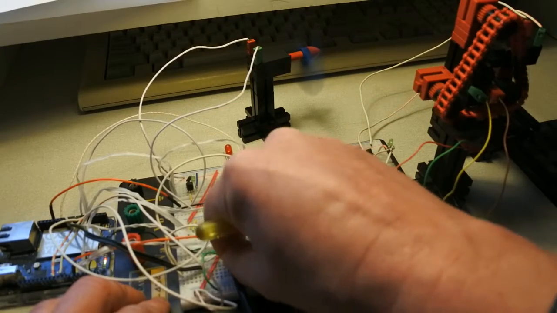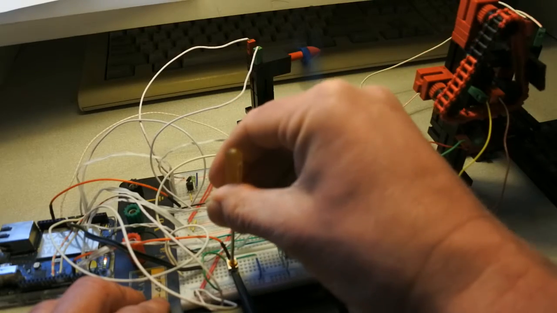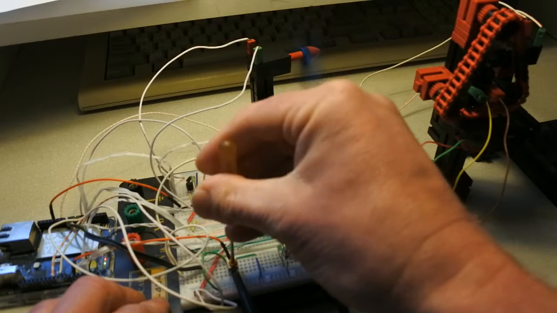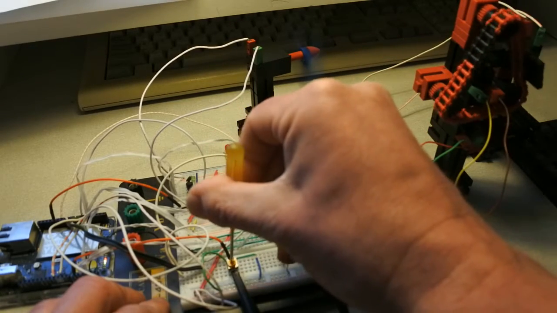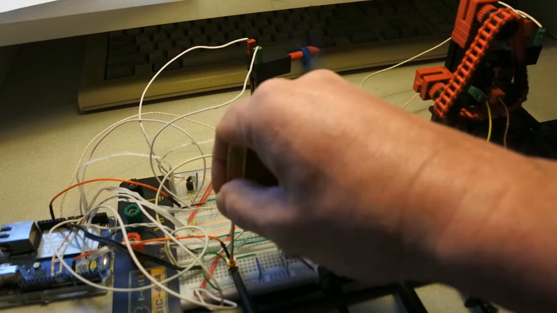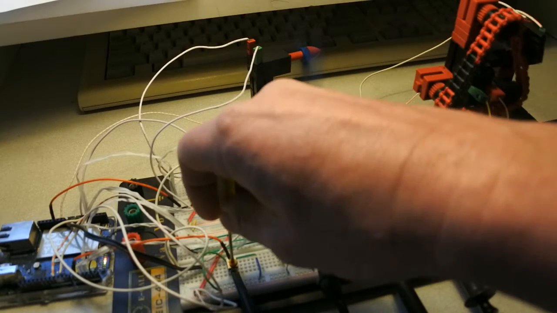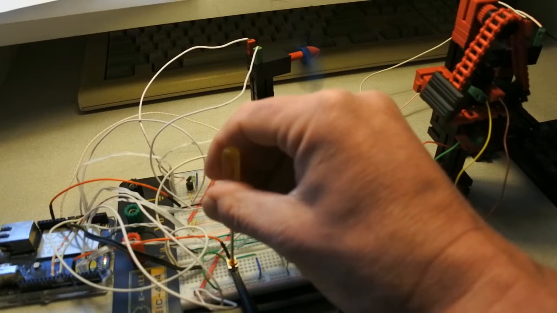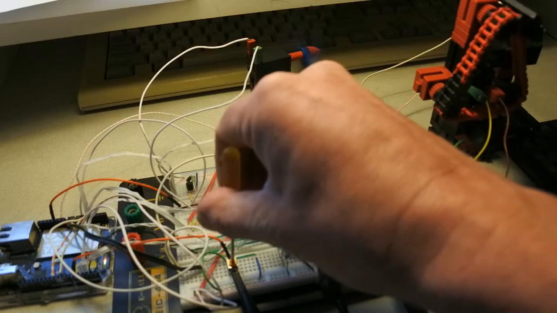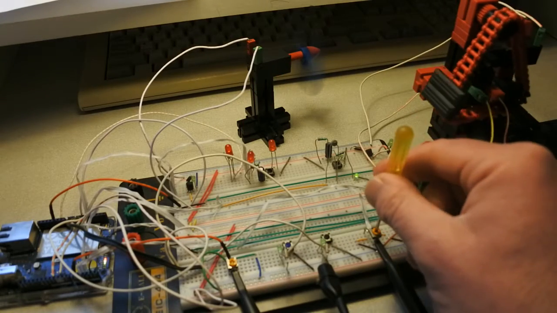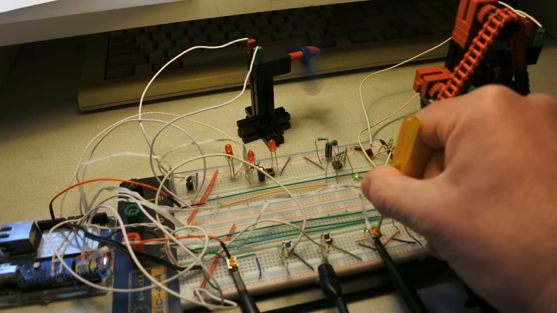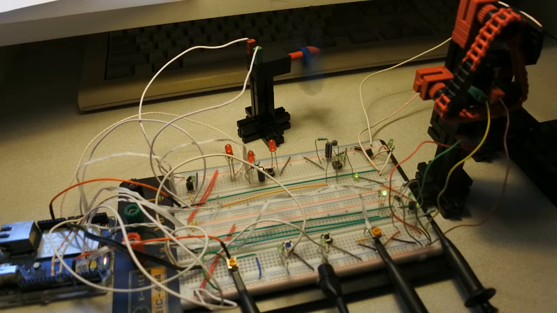And then I find this is a bit loose on the end. I need a screwdriver for this. Now it changes speed. So in itself that's good. And now this one. Yep, it stops. And it goes on. So that still works.